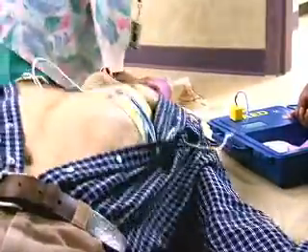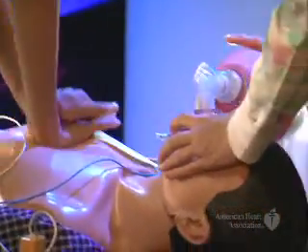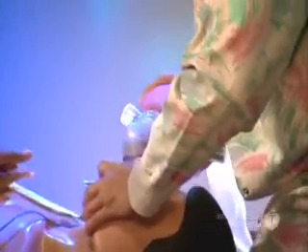I'm clear. You're clear. Clear. We're all clear. When the shock is delivered, the victim's muscles will jerk. The AED will then tell you to start CPR, beginning with chest compressions. Begin CPR.